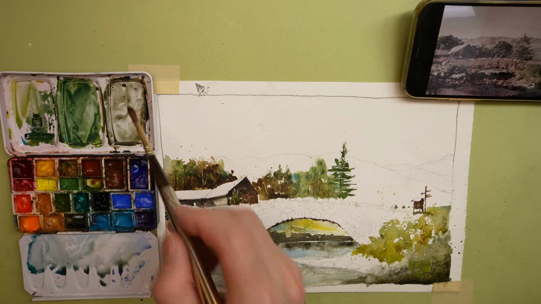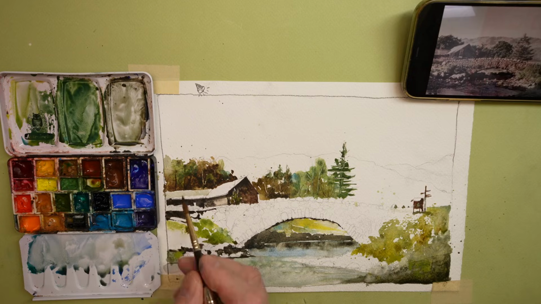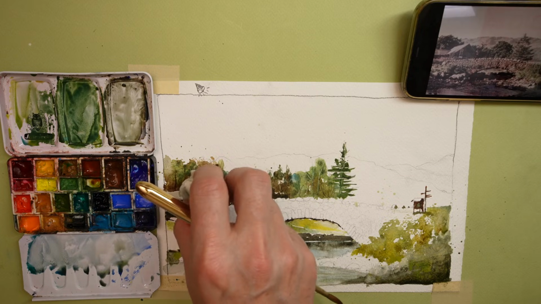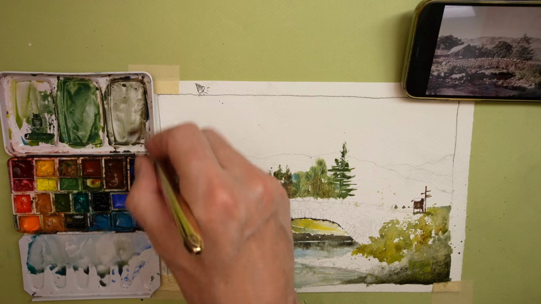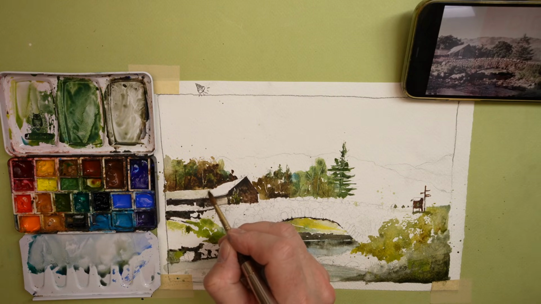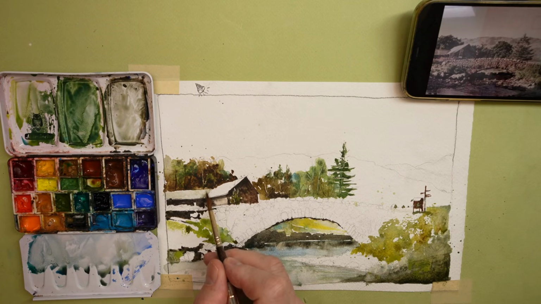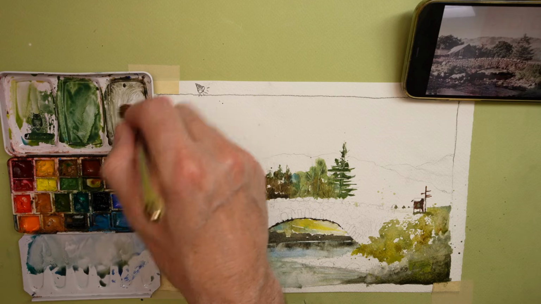There might be a little bit of wash on the roof here, like that. And a little more work to the stones, obviously.